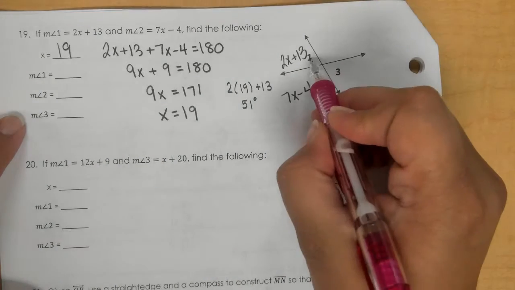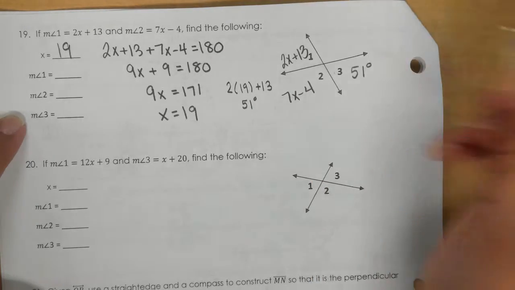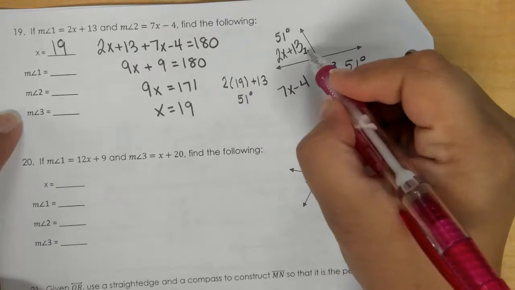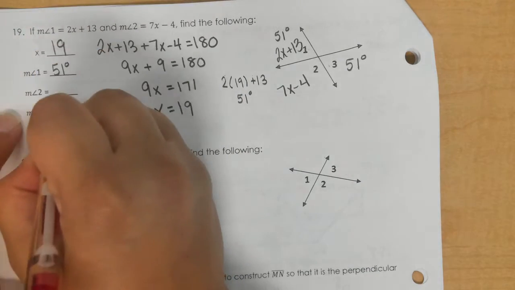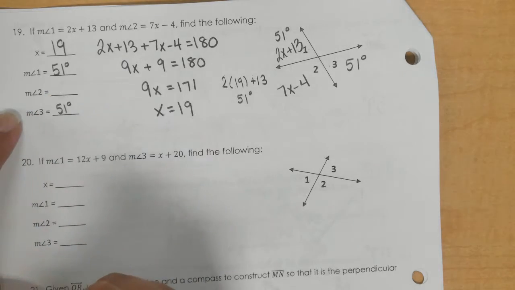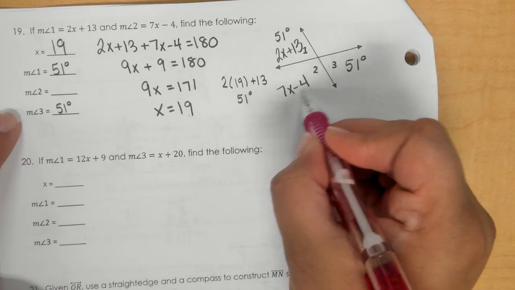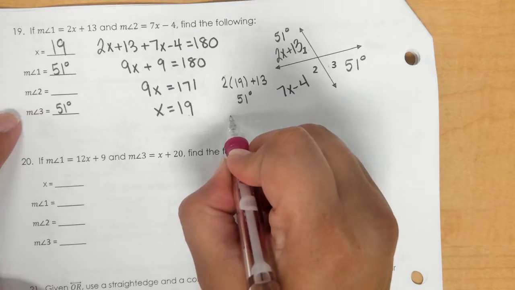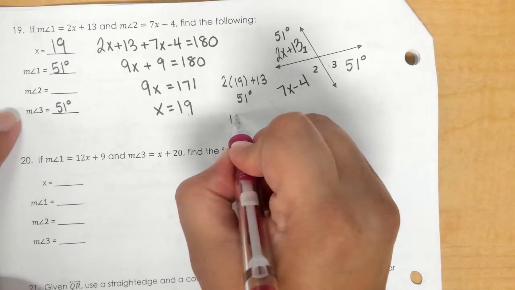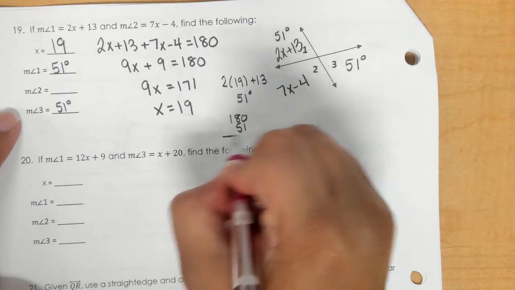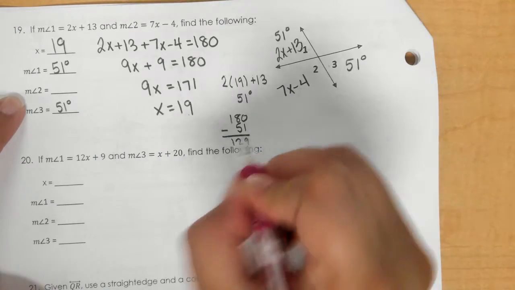Now, we also know that if angle 1 is 51, then angle 3 is also 51 because of vertical angles. Opposite angles are congruent. So these two should be the same. And then to get angle 2, we could plug 19 in for x and solve that. Or we know that this is all 180. So we can just take 180 minus 51 and get angle 2. And if we subtract that, we get 129.